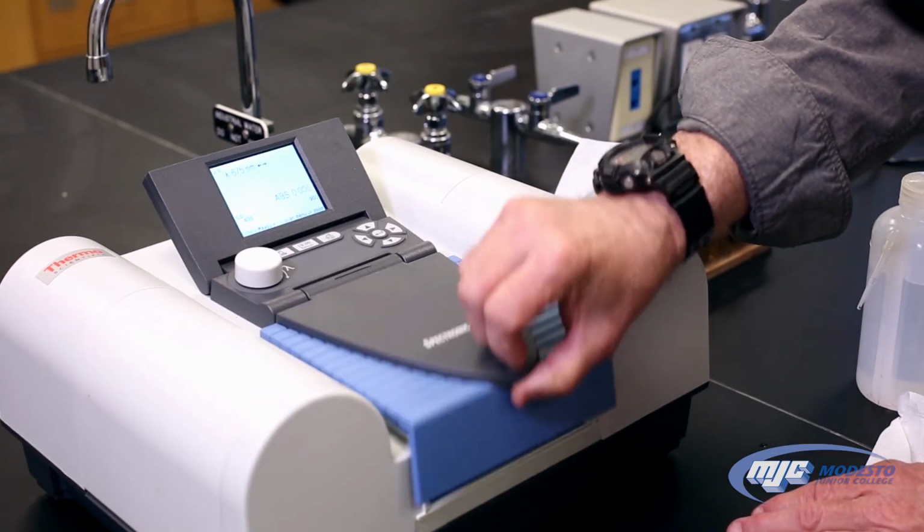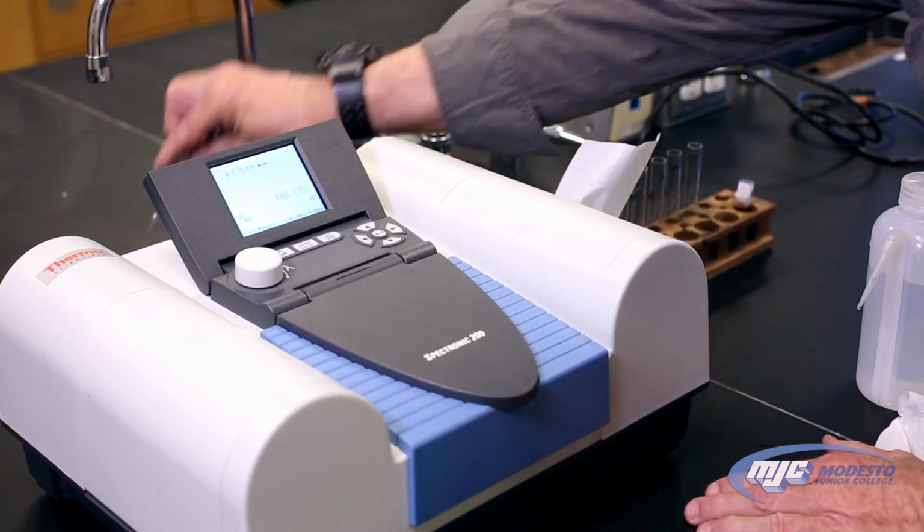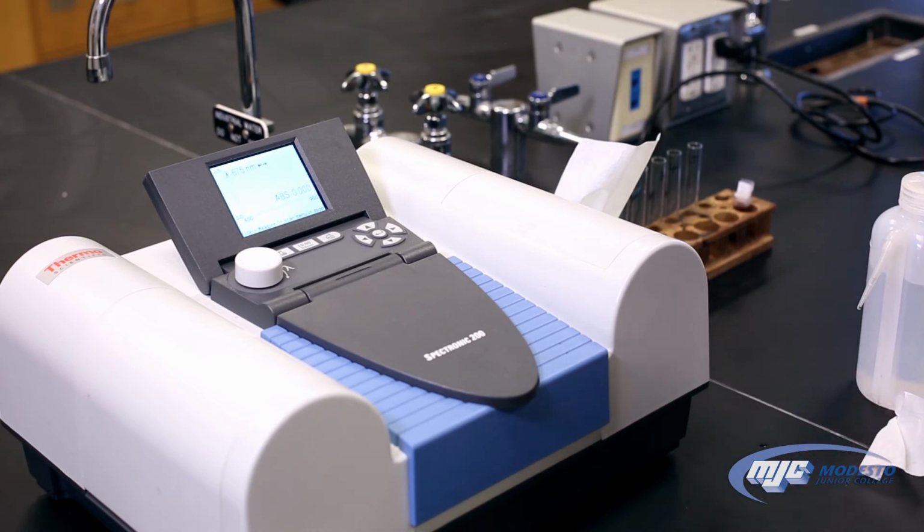So guys, now that it's zeroed, we take this out, dump out the water, and what we're going to do is find the Lambda Max, we're going to use our solution 5. That's the one that does not have any DI water in it. Now, there are some DI water droplets in here. That would dilute the solution, so what we do is we add a little bit of our solution 5 and then dump it out and then fill it up. That way, it won't dilute our solution.